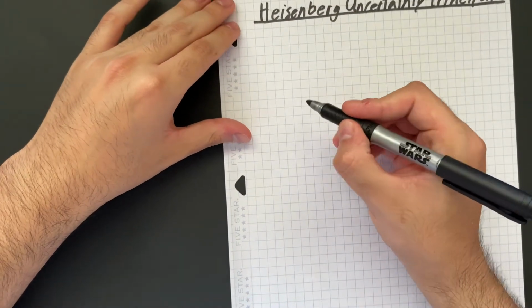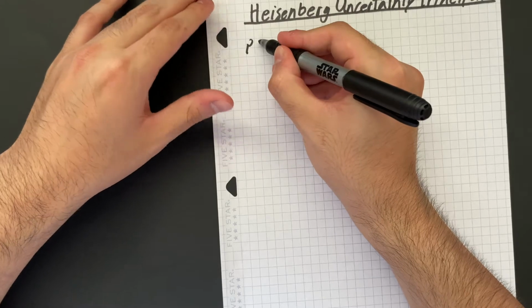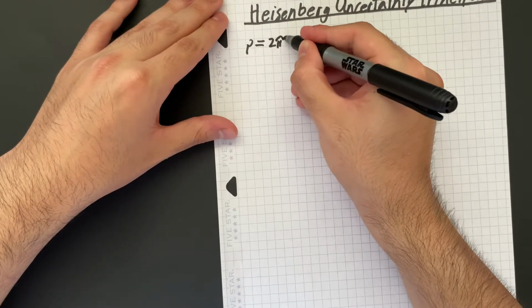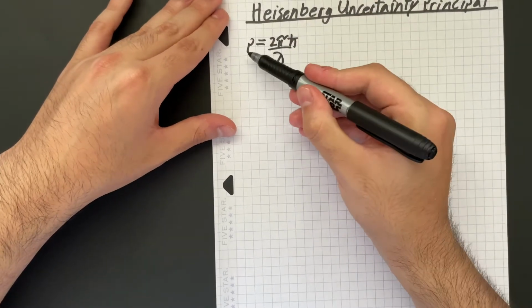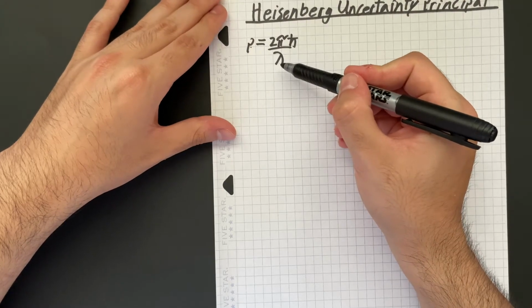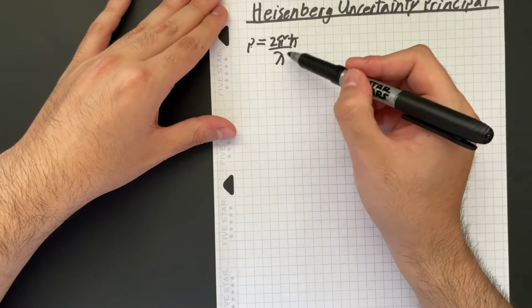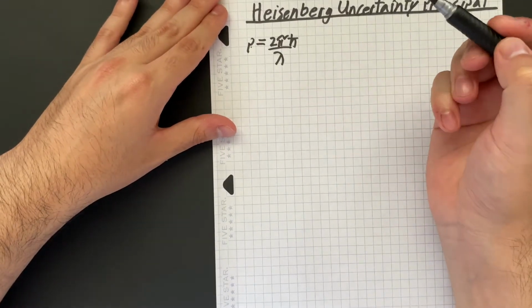So we know from de Broglie that the momentum of a particle is related to 2 pi h bar divided by its wavelength. So the momentum and the wavelength of a particle are inversely proportional to each other. We know that from de Broglie.